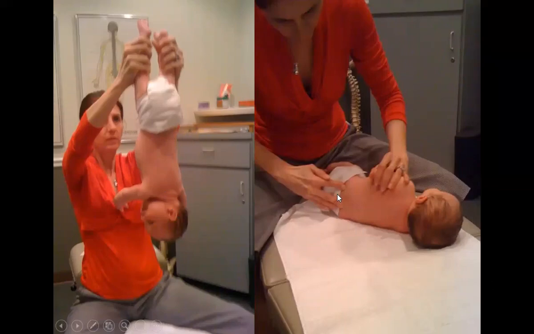We also palpate babies, and here you can see my fingers running up and down this baby's spine, feeling each and every one of the little bones on their spine to see if they feel out of alignment, and if the muscles feel tighter on one side than the other.